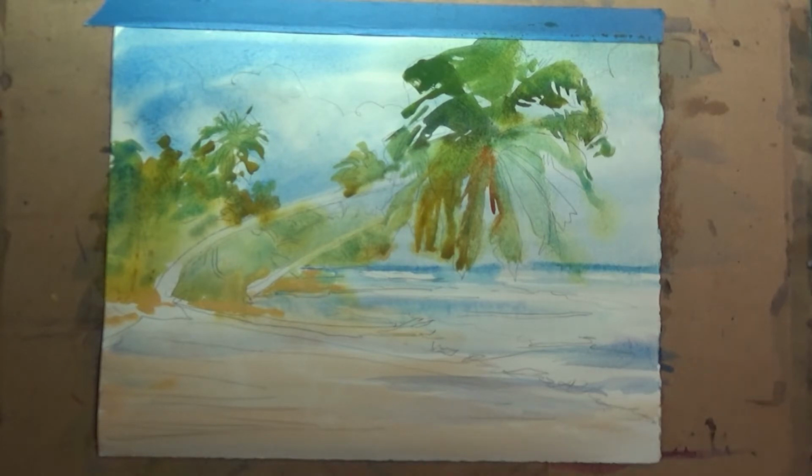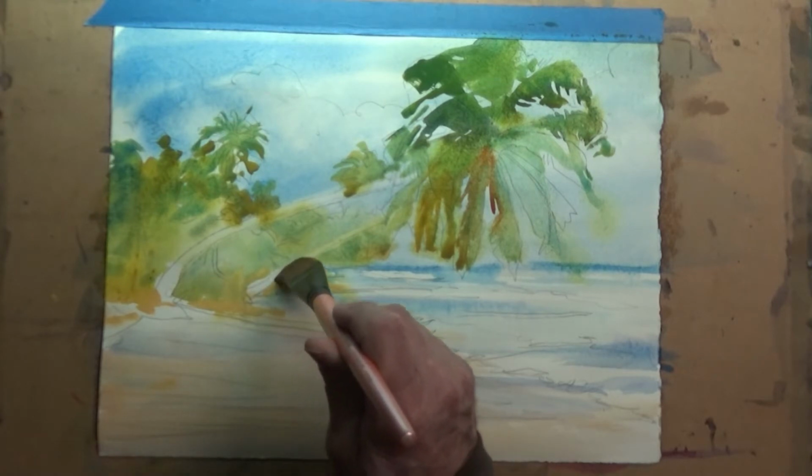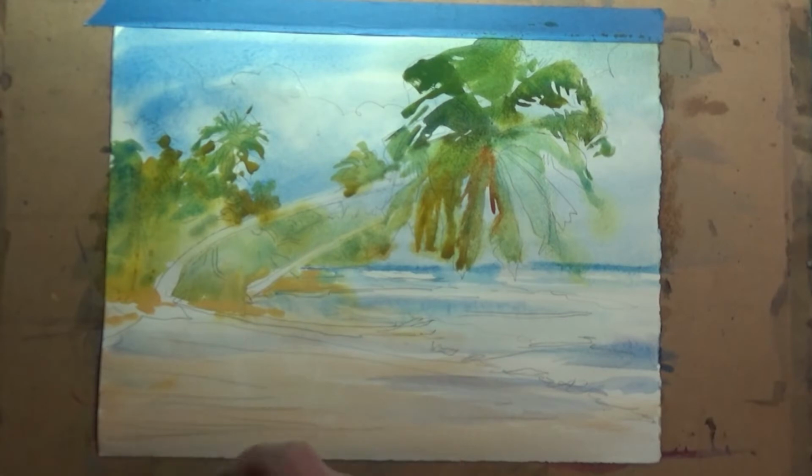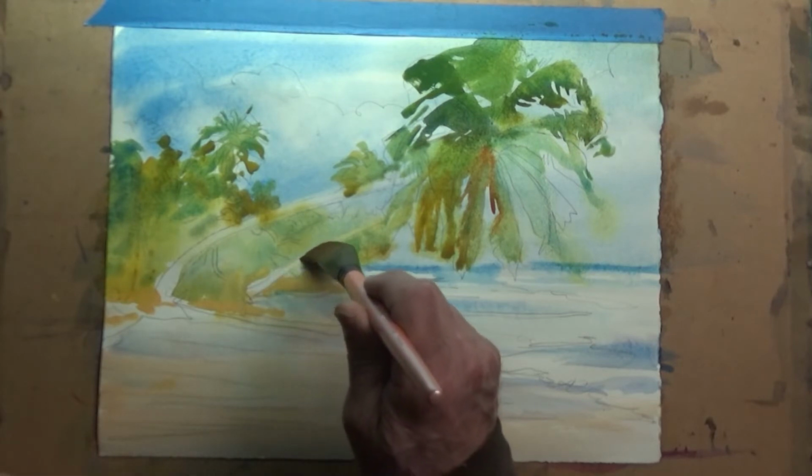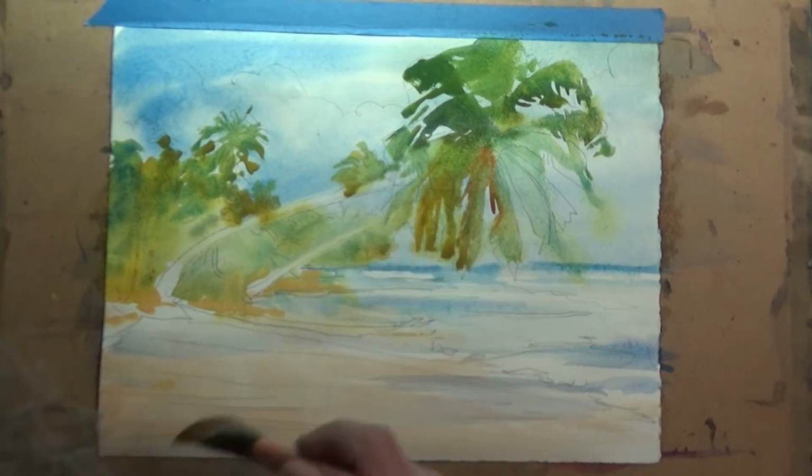And it looks like what's happening is that these tree trunks are being toned a bit with my green, so that's all right.